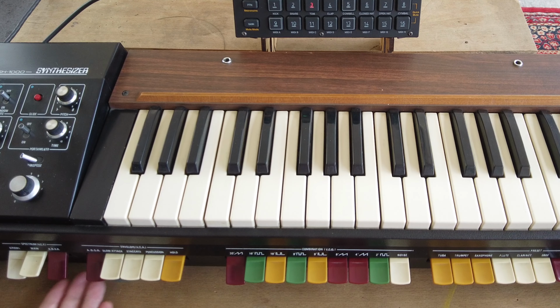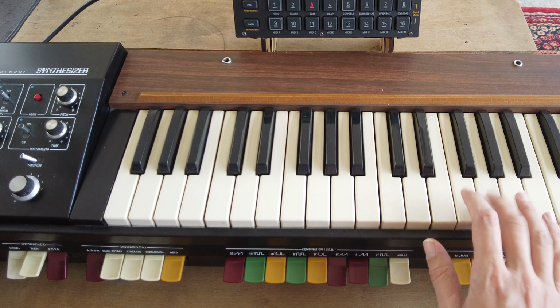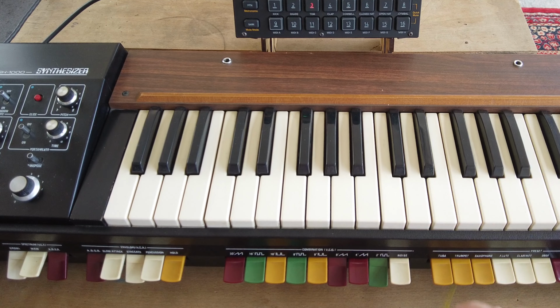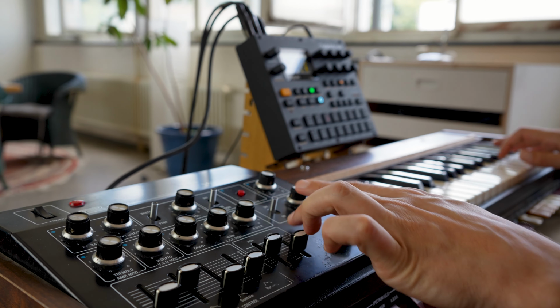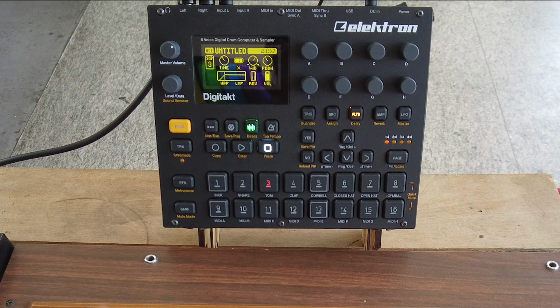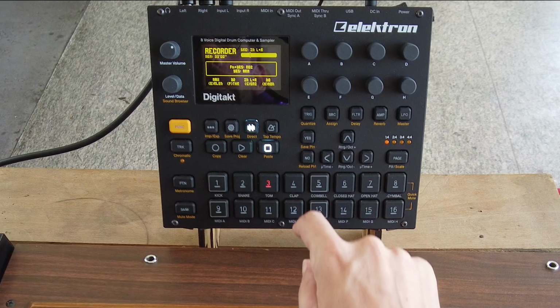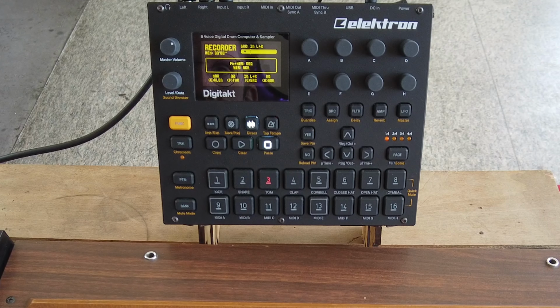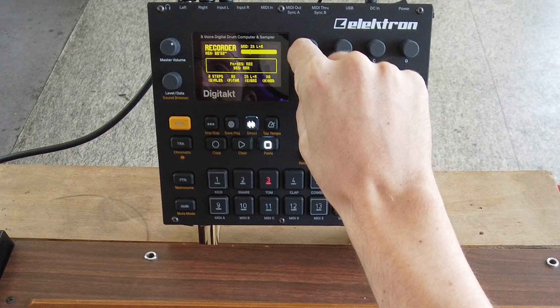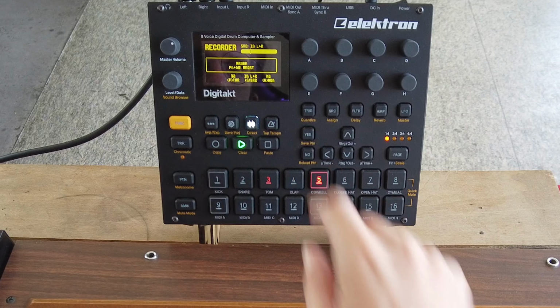Next, maybe something really high and short, kind of a plucked thing. I'm gonna use the staccato envelope preset here. I'm gonna get rid of the crazy resonance again and open the filter back up a little bit. And then I'm gonna record something. I'm gonna play kind of an ARP thing here. This time I'm just gonna set the recording length to a fixed value of 2 bars, and then I'll start recording.